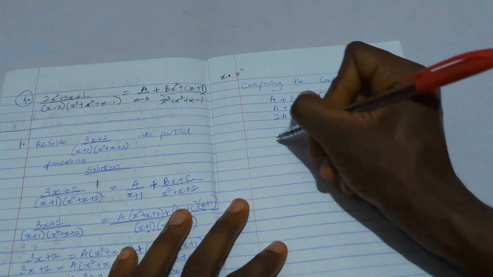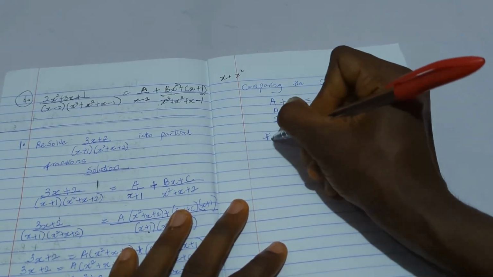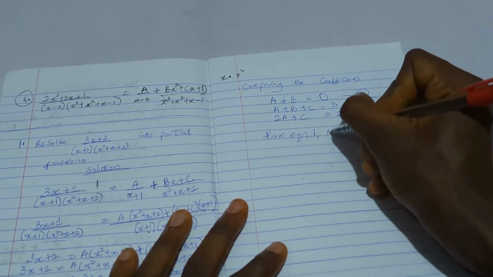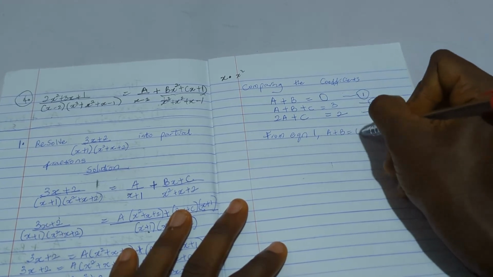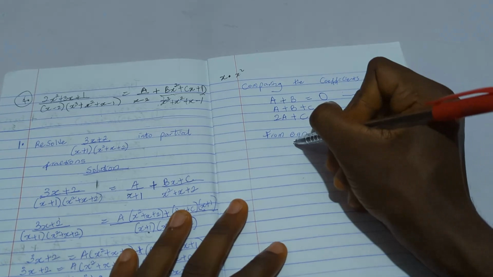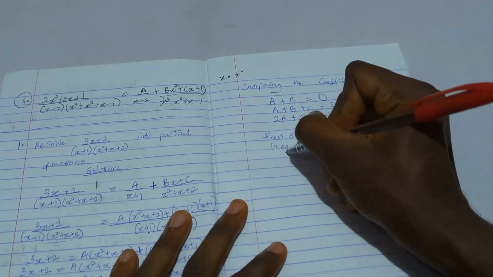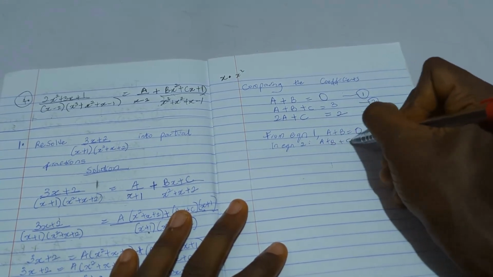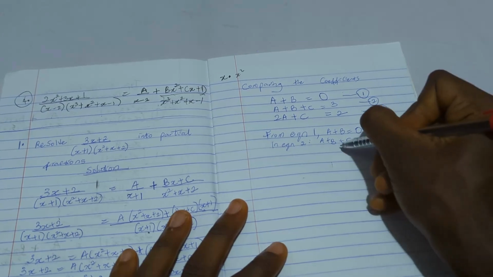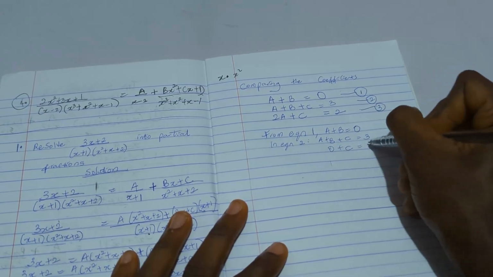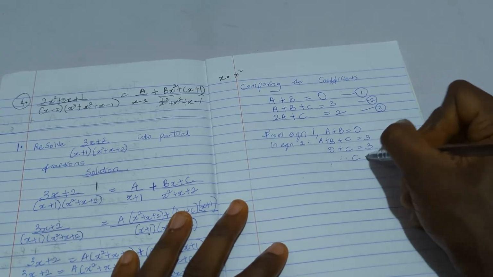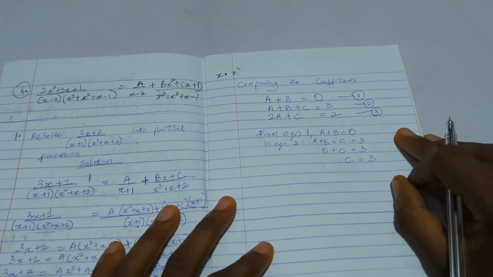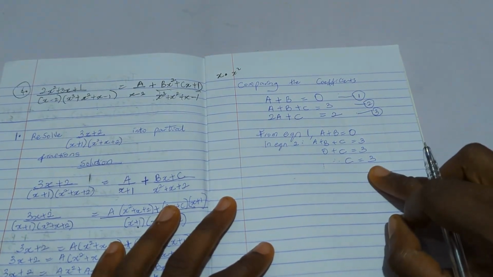So I will say, okay, you know what? From equation 1, a plus b will give us 0. So that means in equation 2, a plus b plus c is equal to 3. So that means 0 plus c is equal to 3, and c must be equal to 3. That's pretty much straightforward. So c is equal to 3.